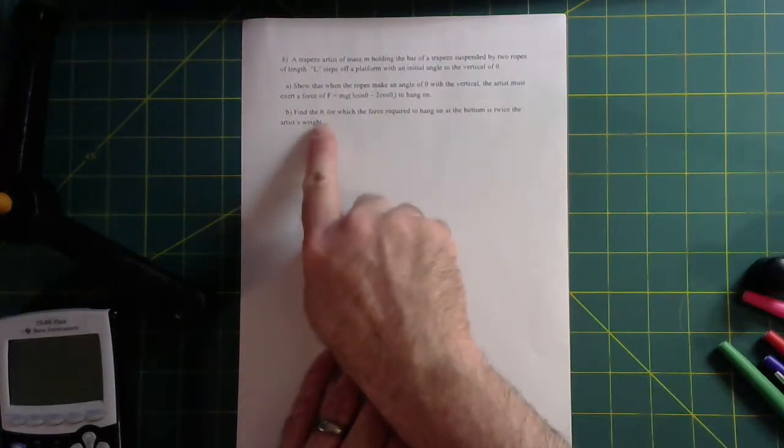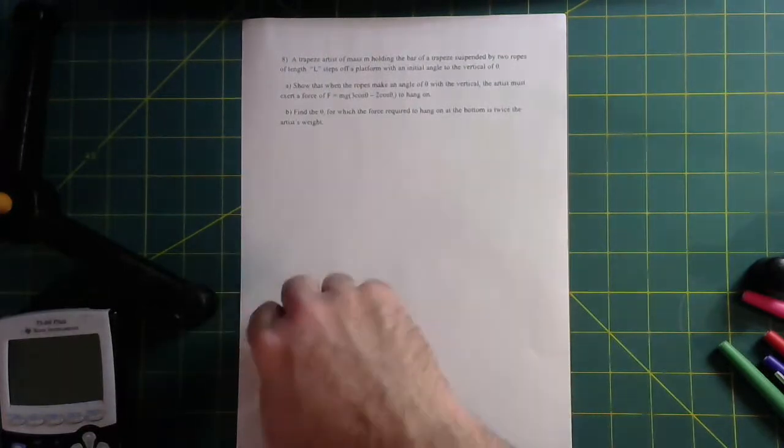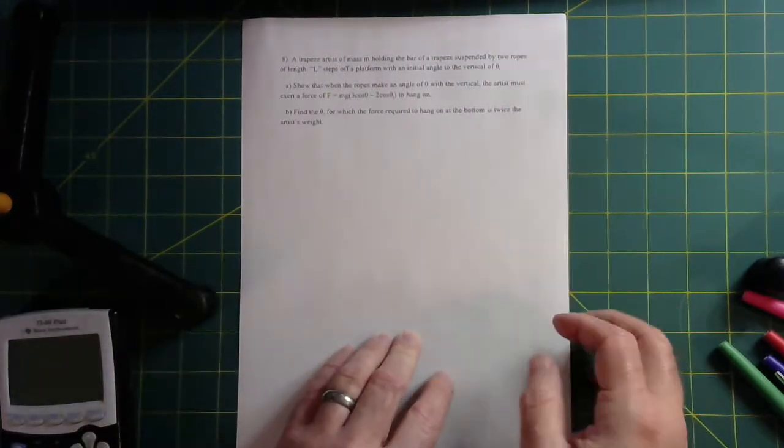And then part B, we want to find the angle for which the force required to hang on at the bottom is twice the artist's weight. So here we go. Let's go with part A.